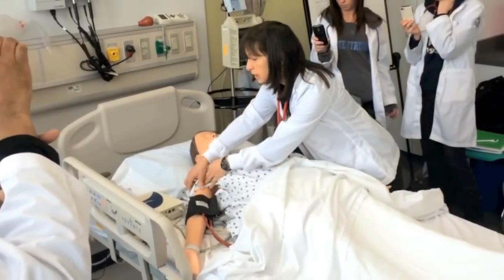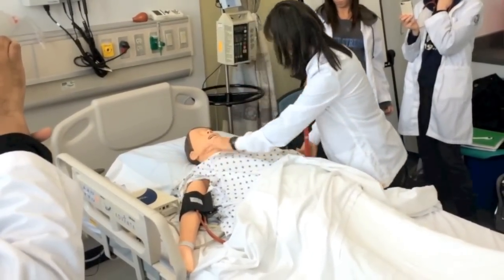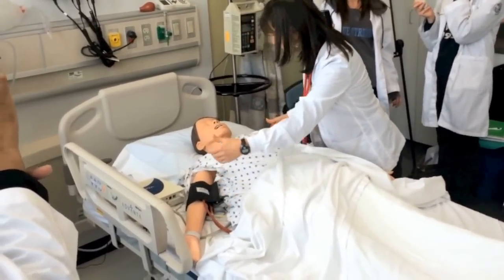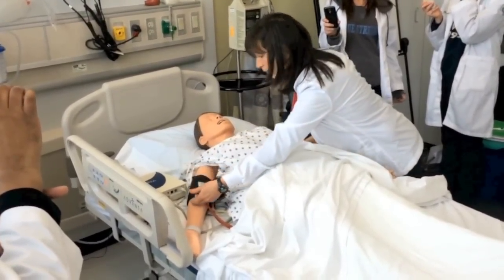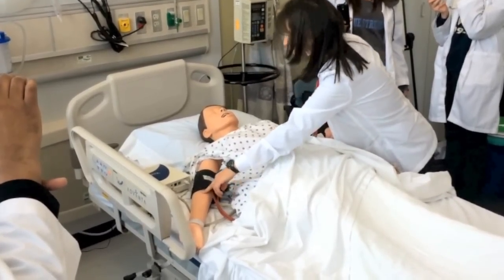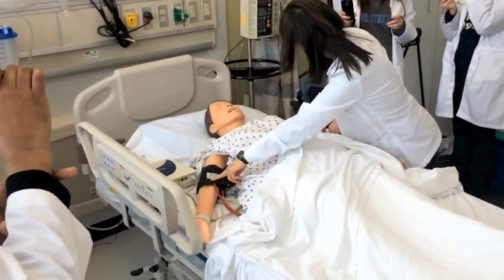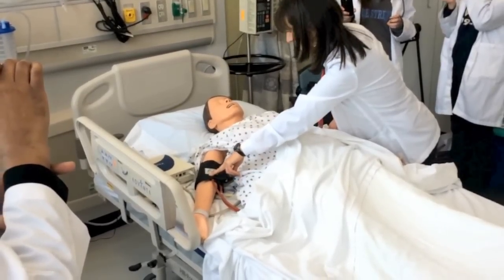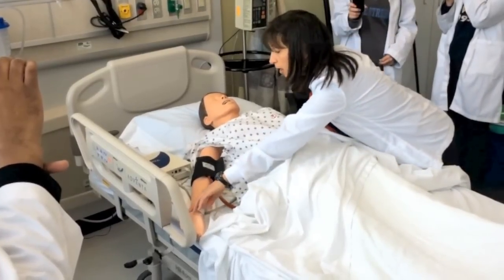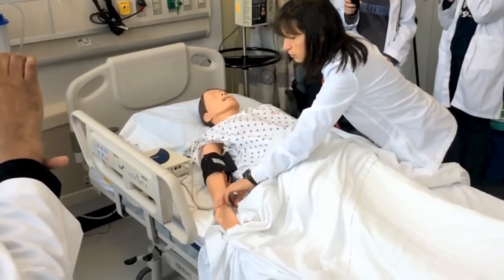Then I'm just going to come down, taking a look at the skin on his arms. Okay, noting any abnormalities. I'm going to come down, feel for the temperature. I'm going to take his brachial pulse, compare from side to side, and grade it. Down to his radial on both sides, and grade it.